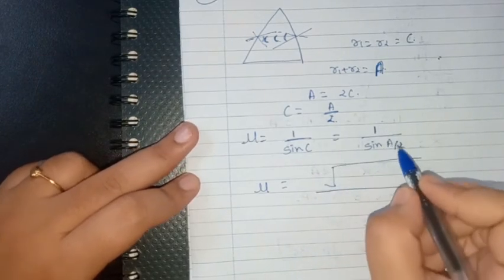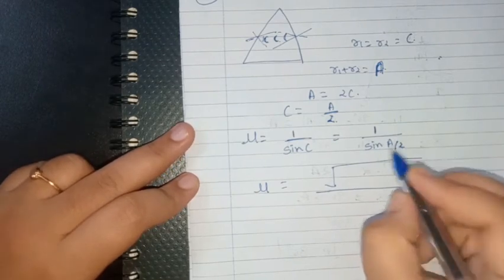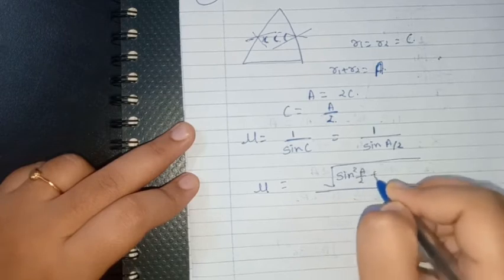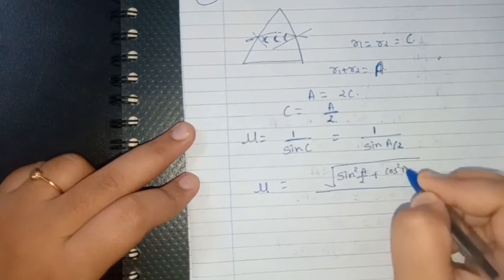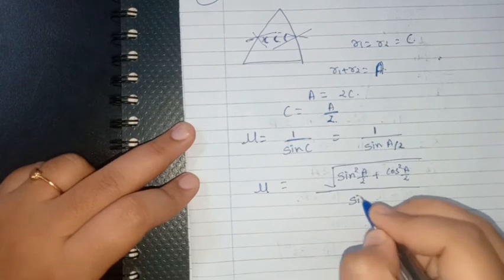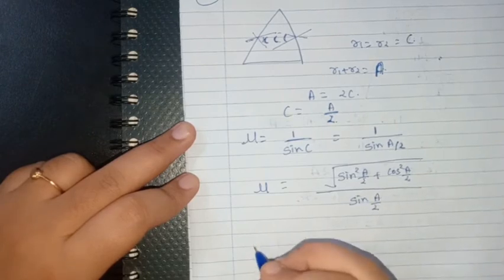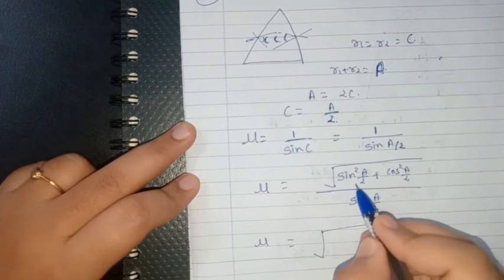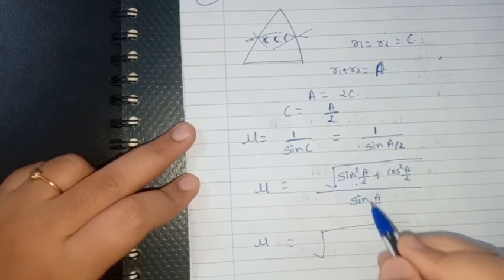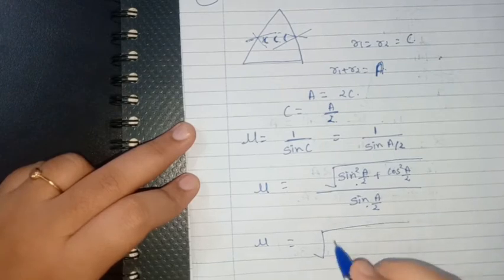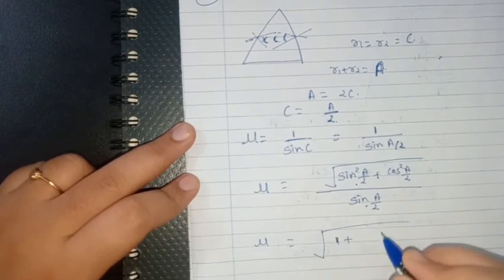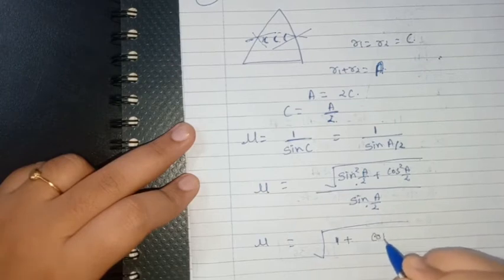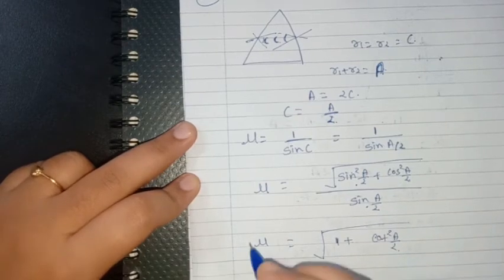Simplifying this according to the options, we can write 1 is equals to sine square A by 2 plus cos square A by 2 upon sine of A by 2. So mu is equals to under root, squaring it inside the root, the sine square A by 2 and sine square A by 2 will get cancelled out. So 1 plus cos square A by 2 upon sine square A by 2, that will be cot square A by 2.